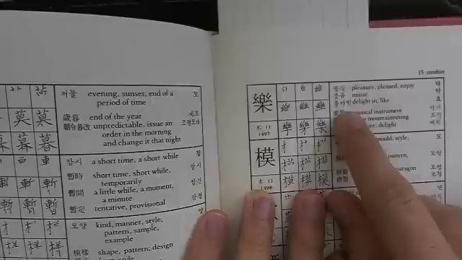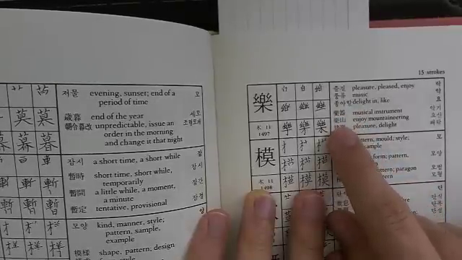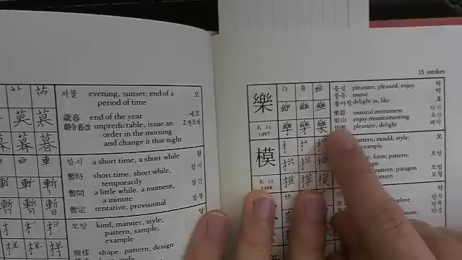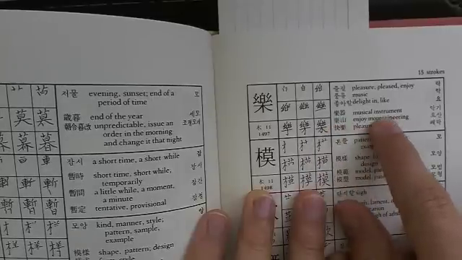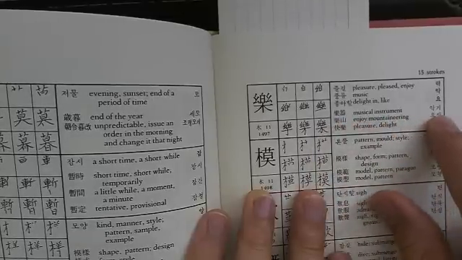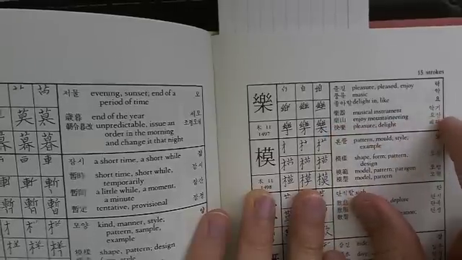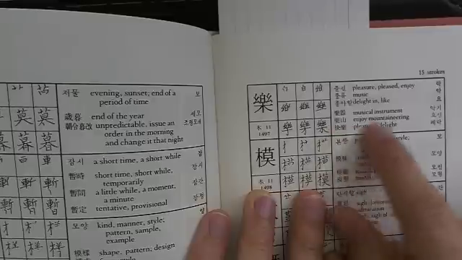That's kind of like to like. But for example, to just take this one here, musical instrument. In Korean, it's akki. In Japanese, it's gakki.